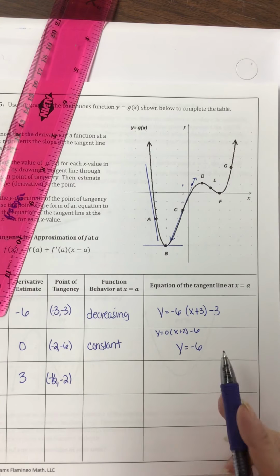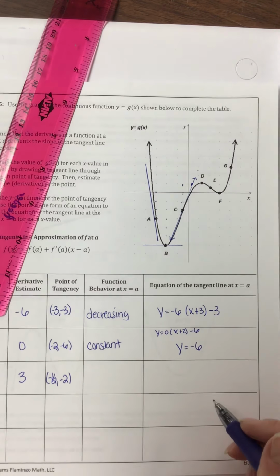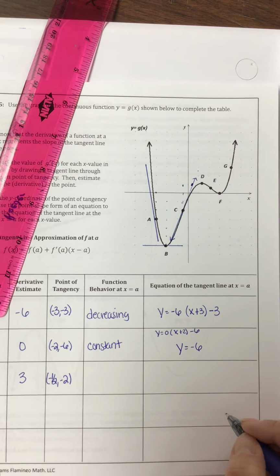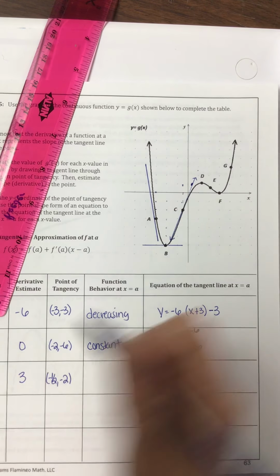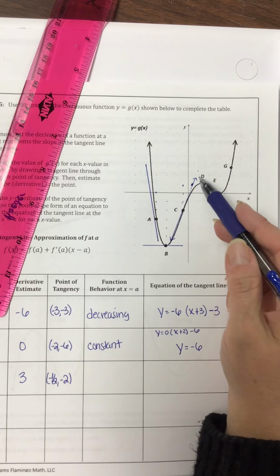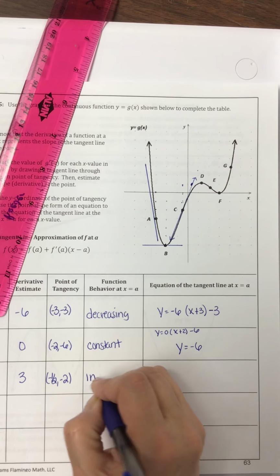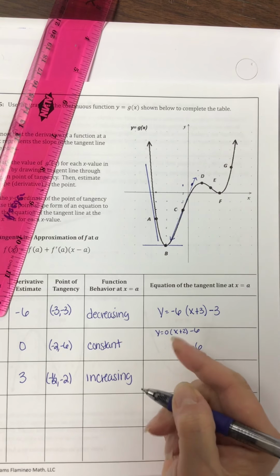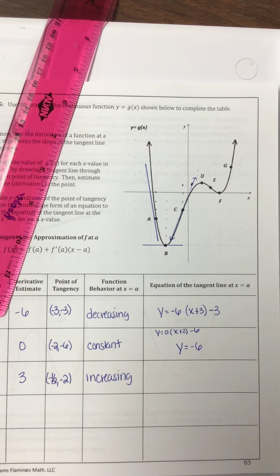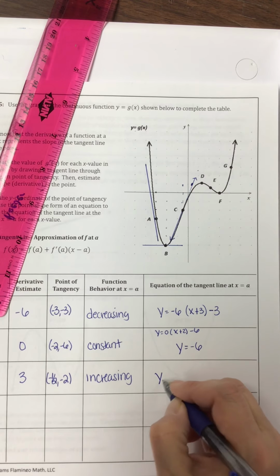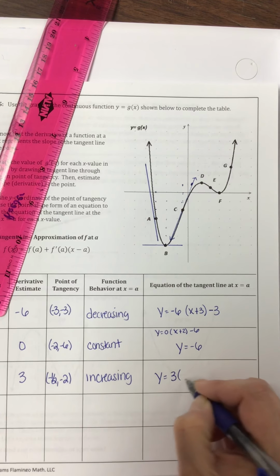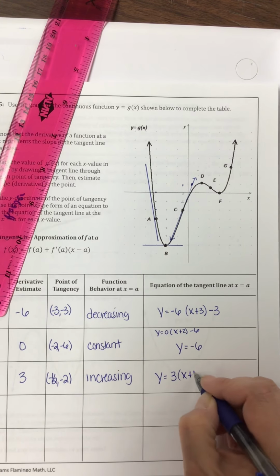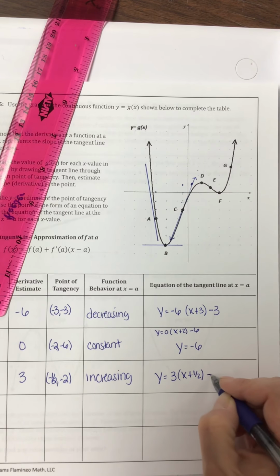So I would call the slope 3 there. And is that original function increasing or decreasing or constant there? It is increasing. Yeah, it's increasing. And so our equation would be y equals 3 times x plus 1/2 minus 2.